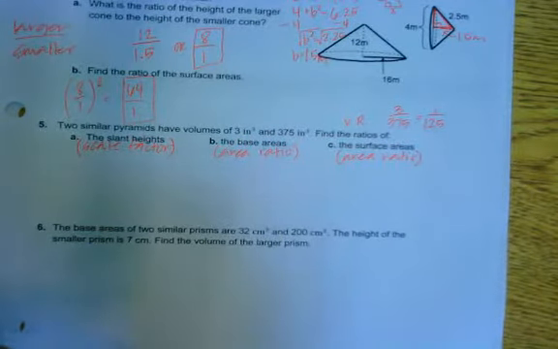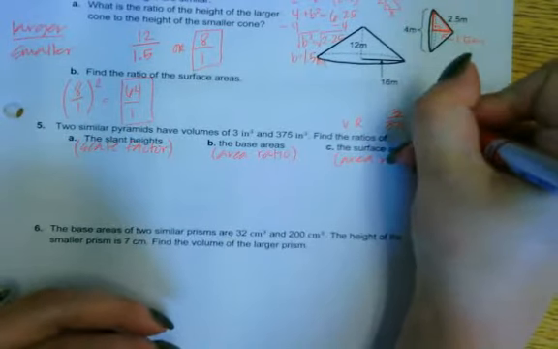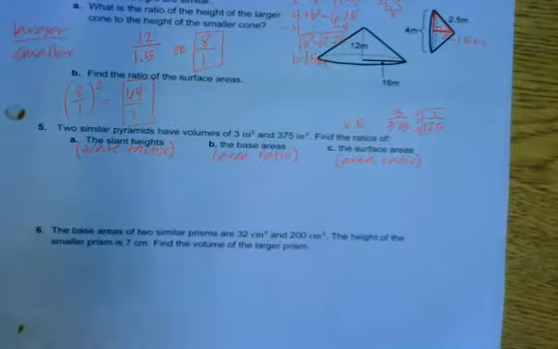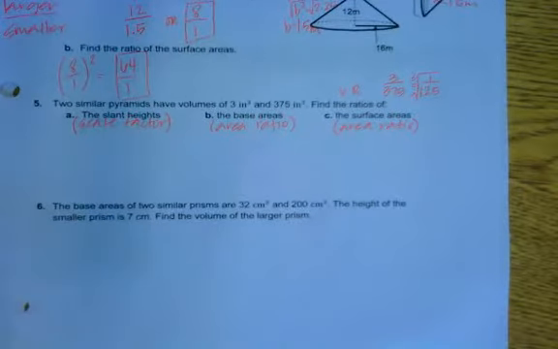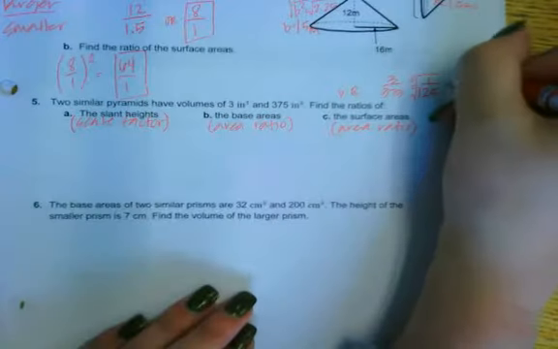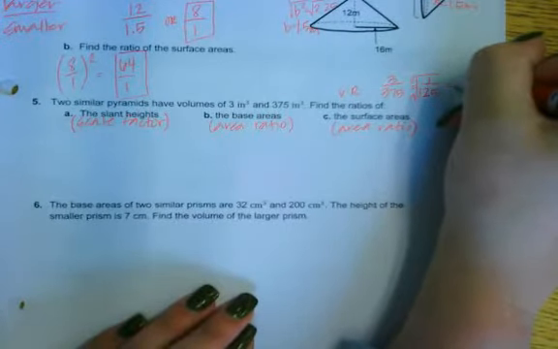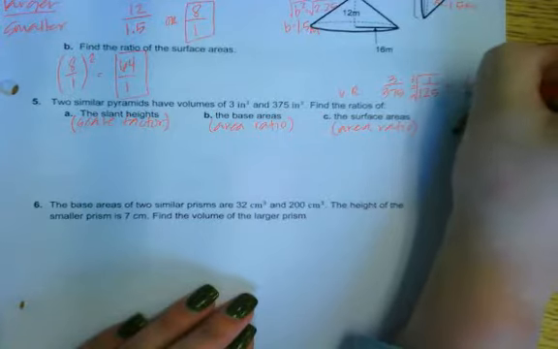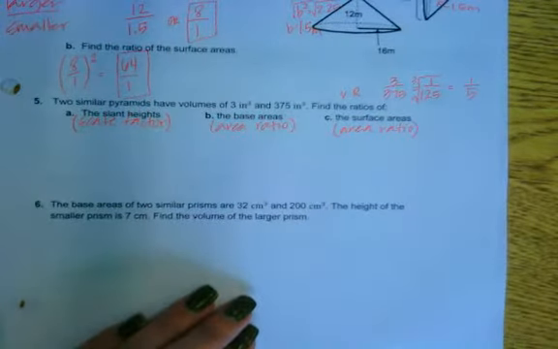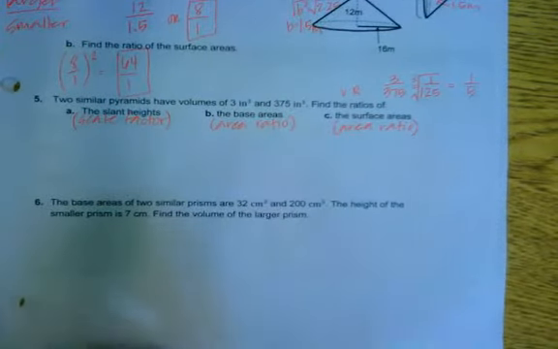Cubed root. I'm so glad that you guys said yes, because that is another mistake people make. They simplify, but then they forget to cube root or square root. Make sure that you go to scale factor all the way. What is the cubed root of 1 over 125? 1/5. So the cubed root of 1 is 1, the cubed root of 125 is 5. So that's technically this part that we just did, because we got to scale factor.